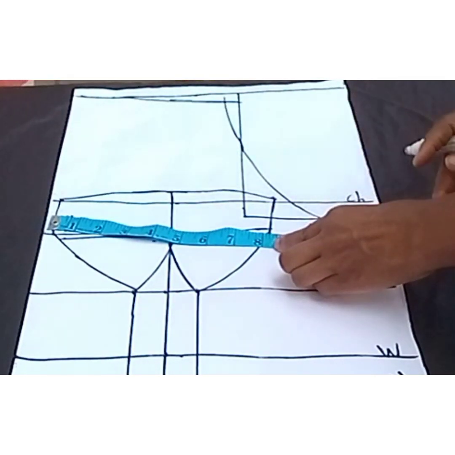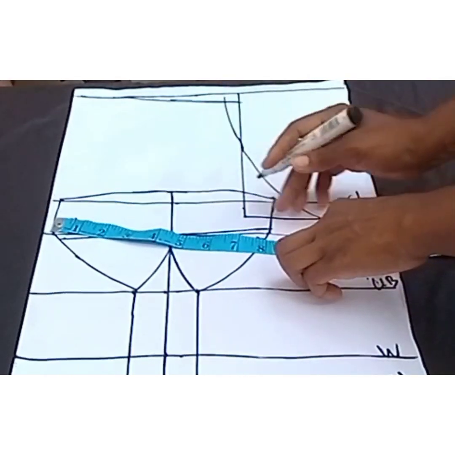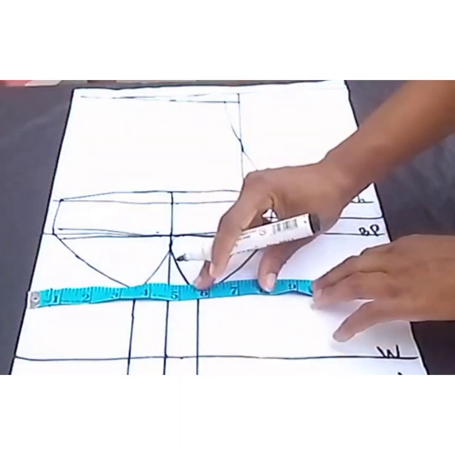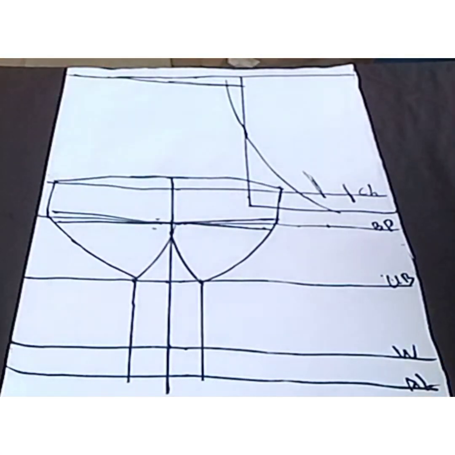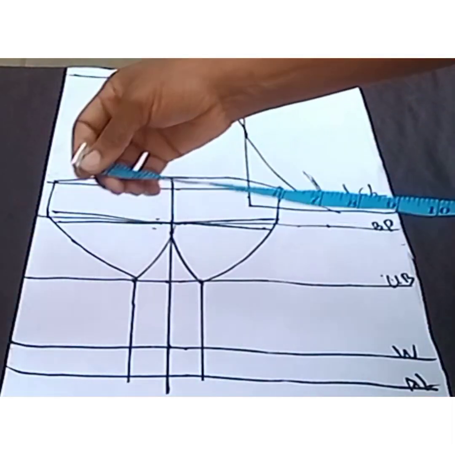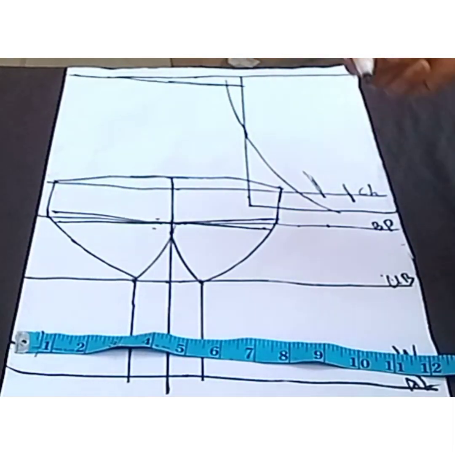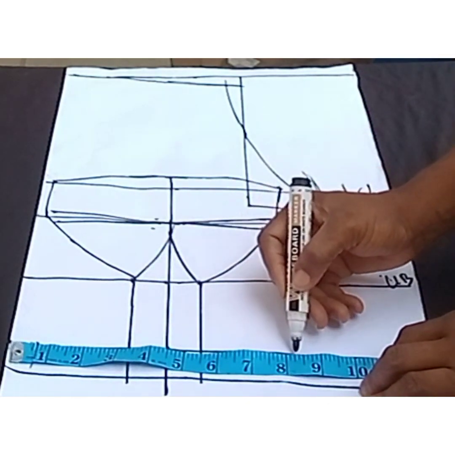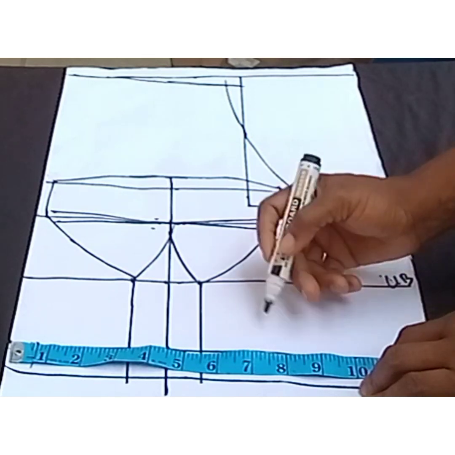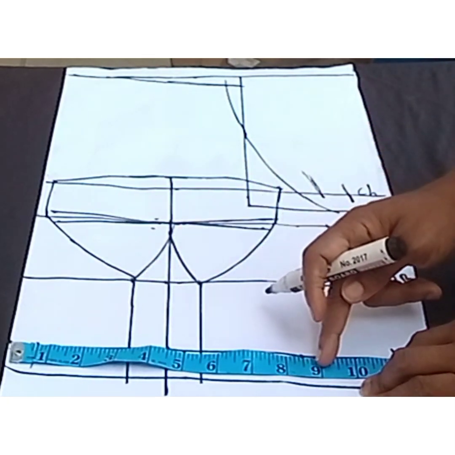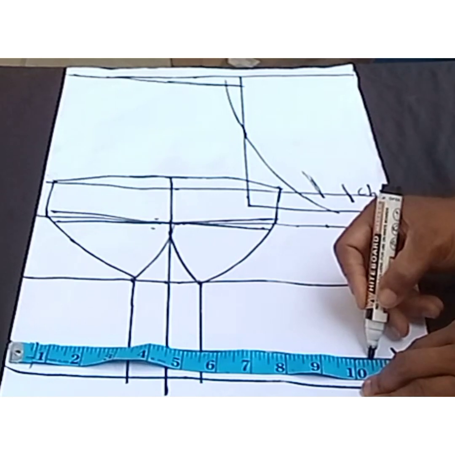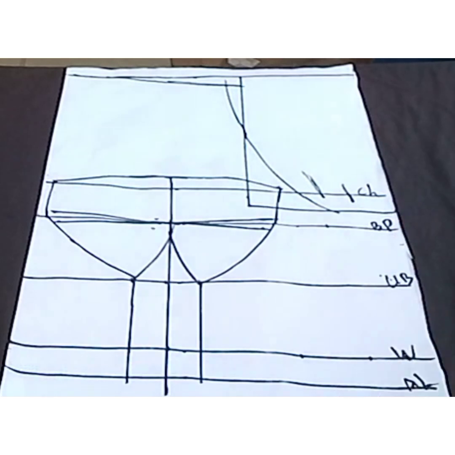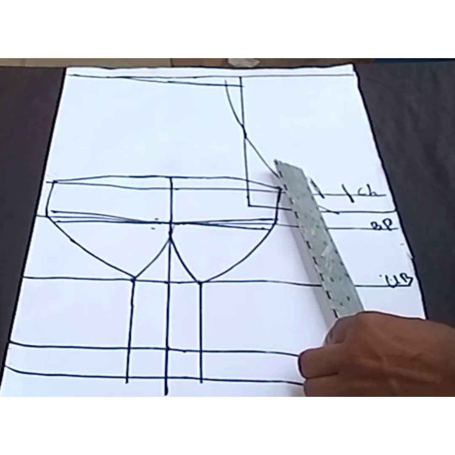I marked it there. So you can see there's no dart there, so I'm going to mark bust divided by 4 plus sewing allowance. At the under bust divided by 4 plus the dart. Okay, I marked it. Then I do the same thing at the waist. Remember, I take 1.5 inch on both sides for the dart. I'm going to add it, my waist divided by 4 plus 3 inches sewing allowance. Dart allowance, I'm adding it there, plus sewing allowance, I add it there. All right, then I connect the lines.